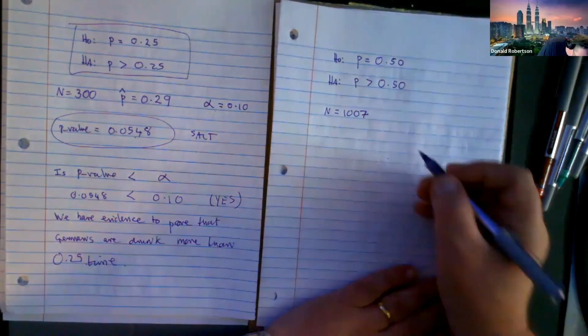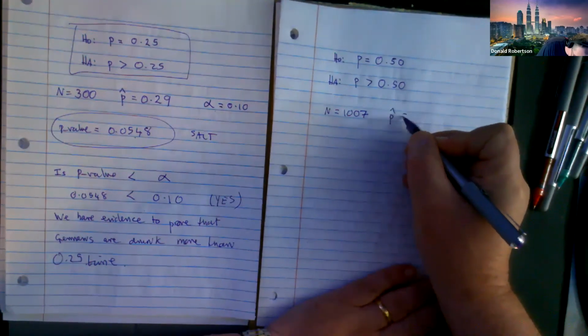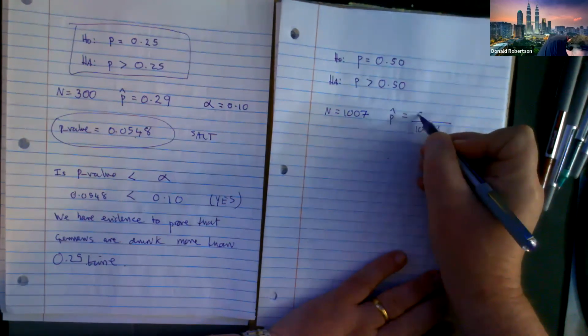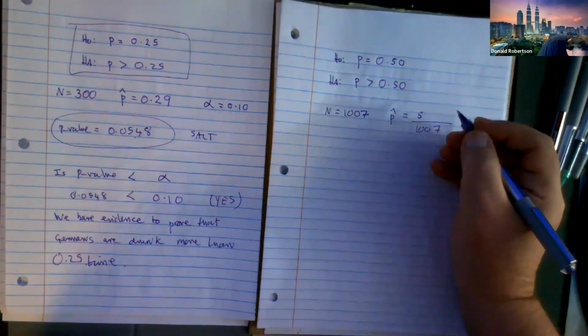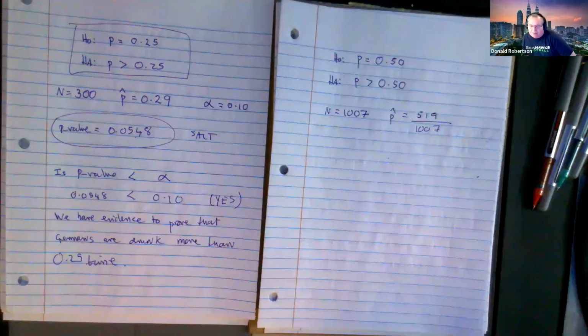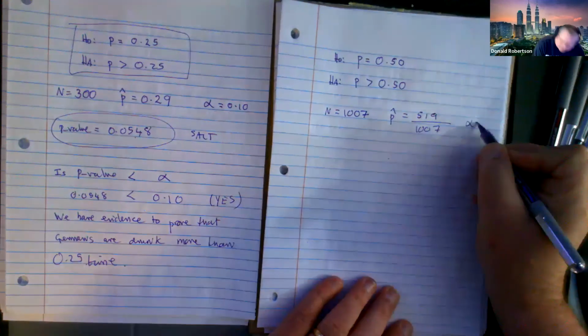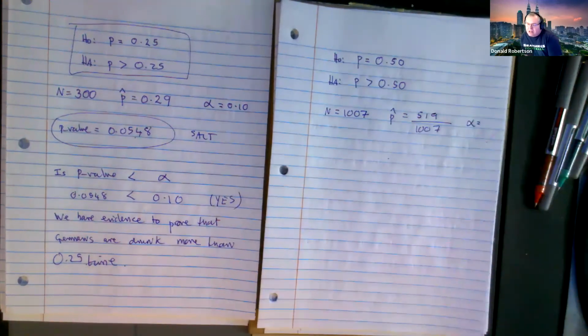Now, of all those people that they asked, 519 said, yep, I'm voting for your guy. I like him. Now, we have to decide on a significance level here. Anybody want to throw one in? There's no right or wrong answer to what significance level to choose. It's how willing are you to be wrong, right? So 10, 5, or 1%, which would you want to go for?